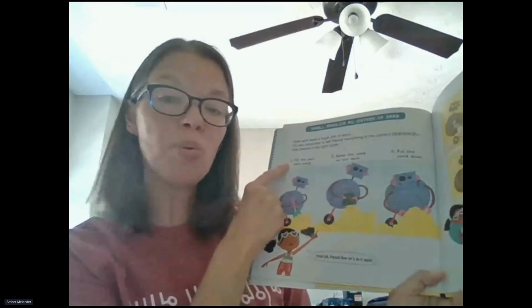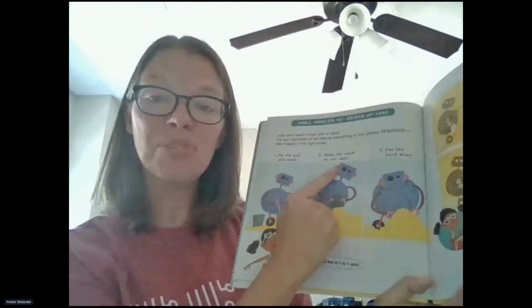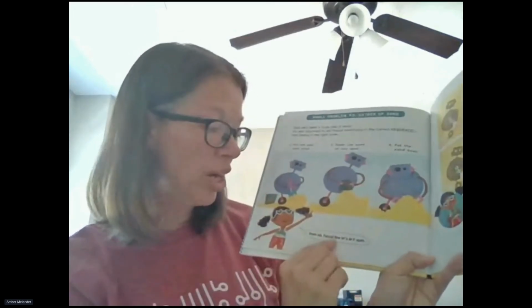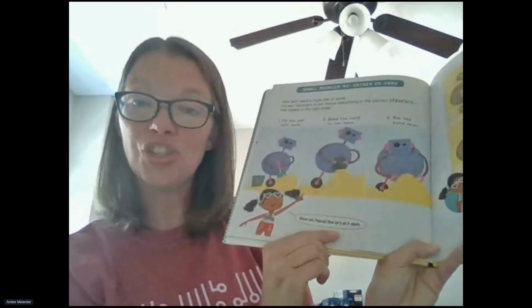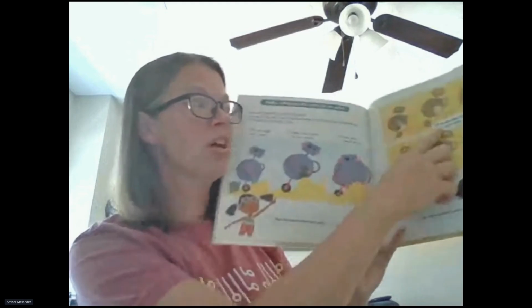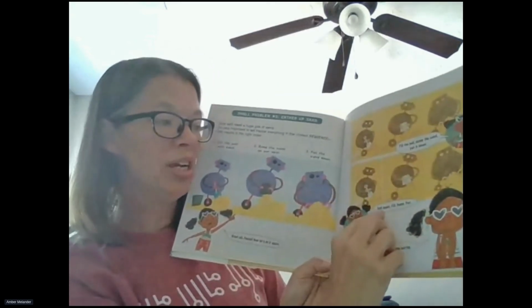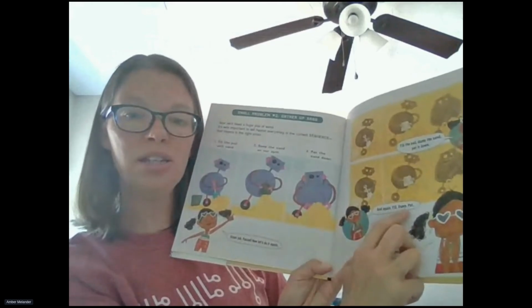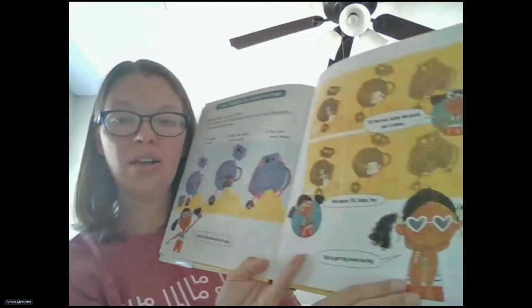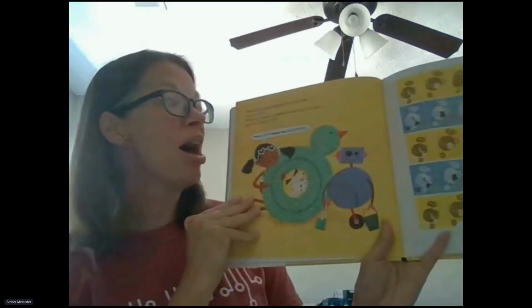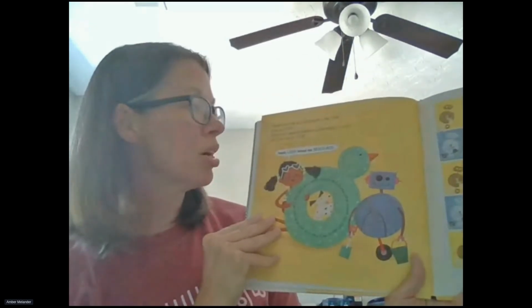1, fill the pail with sand. 2, dump the sand in our spot. 3, pat the sand down. Great job, Pascal. Now let's do it again. Fill the pail, dump the sand, pat it down. And again, fill, dump, pat. This is getting boring. There must be a coding trick I can use.